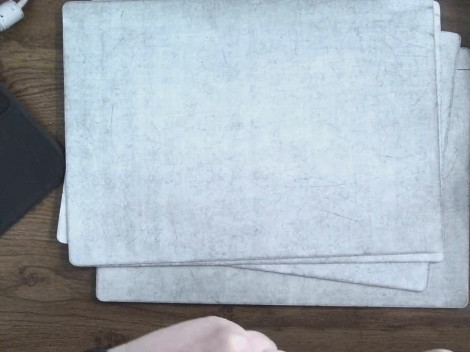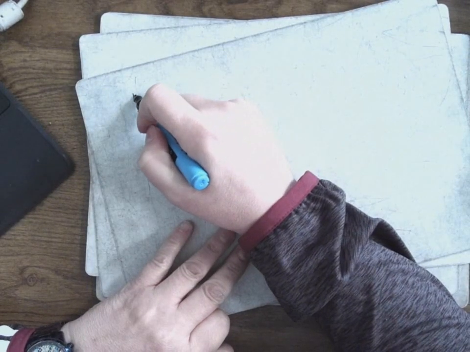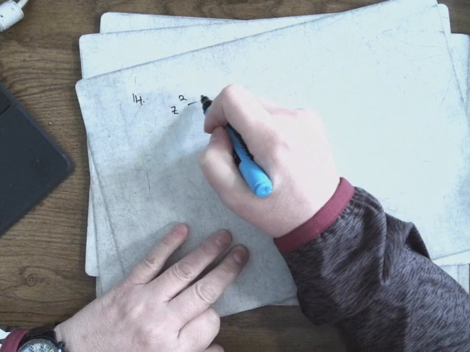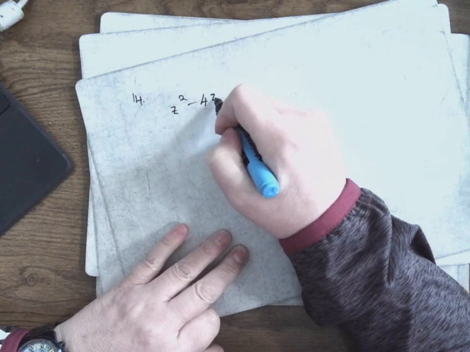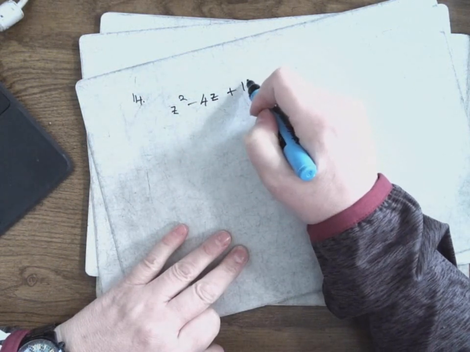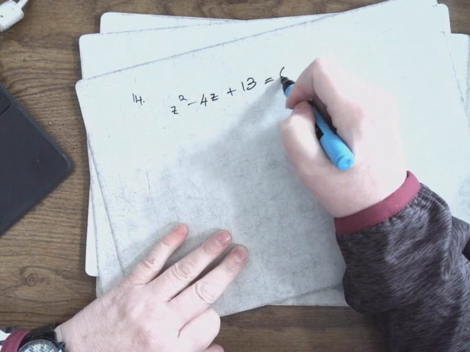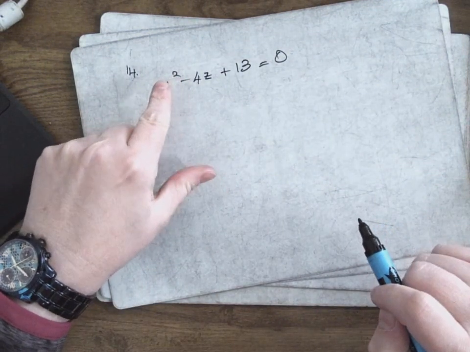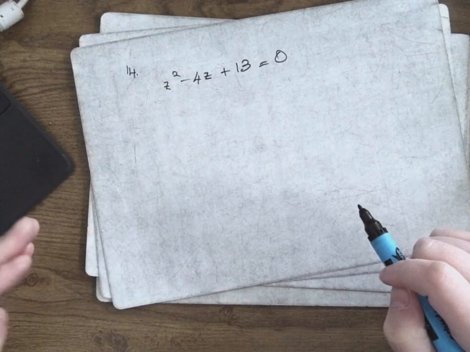So 14 says solve, right? Okay, so it's z squared minus 4z plus 13 equals 0. When it says solve and there's a square term, what do we know we have to use?